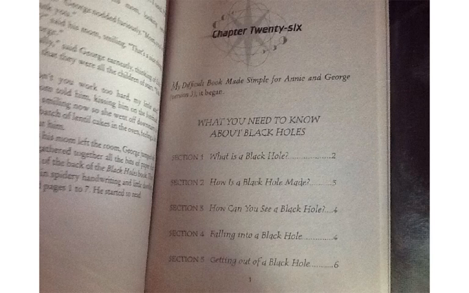Chapter 26. My Difficult Book Made Simple for Annie and George, Version 3. It began: What you need to know about black holes. Section 1. What is a black hole? Section 2. How is a black hole made? Section 3. How can you see a black hole? Section 4. Falling into a black hole. Section 5. Getting out of a black hole.